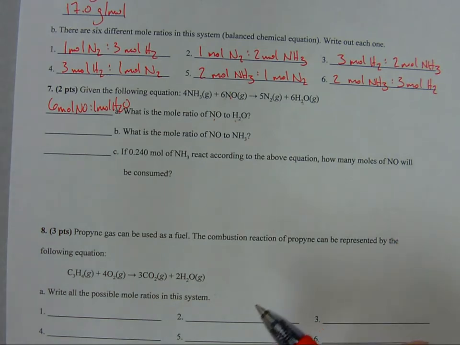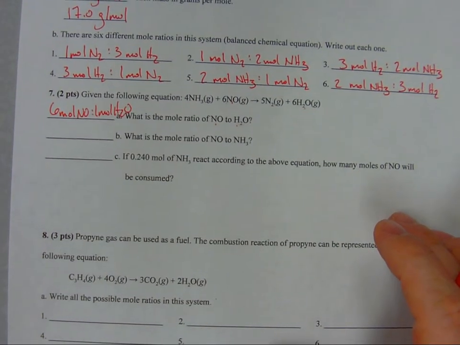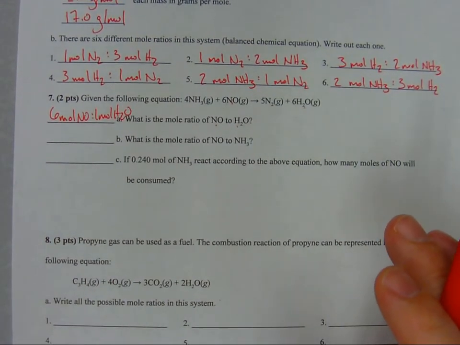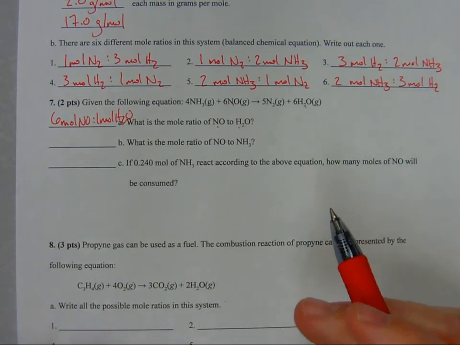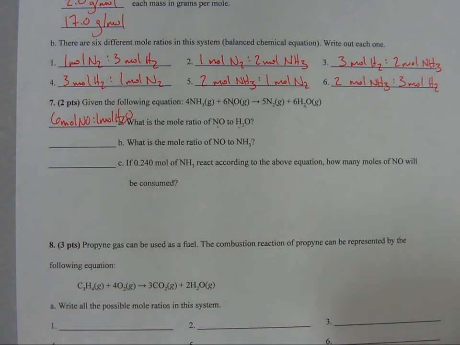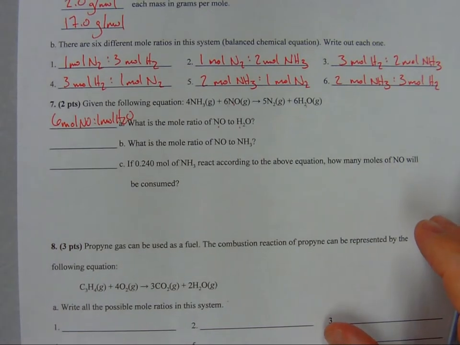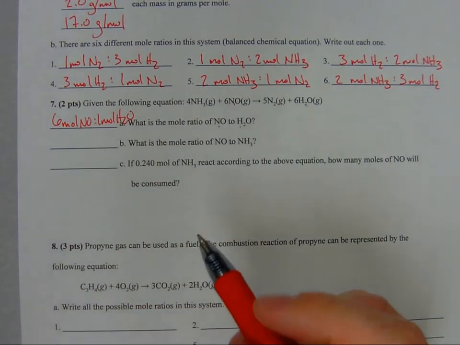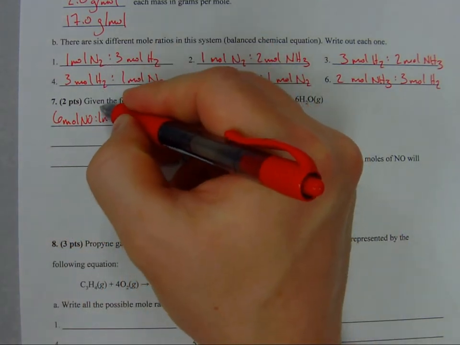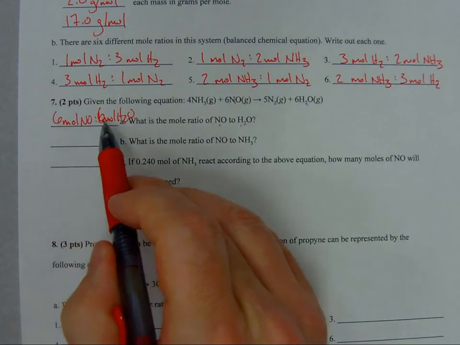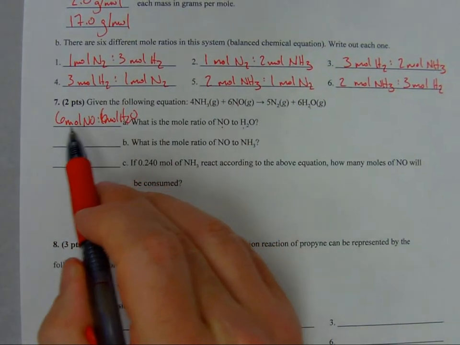Okay? Human nature is such that we want to take the path of least resistance, and that's not always a bad thing. But remember, taking extra steps just because you can is introducing a possibility that you're going to make a mistake. Right? And it's also easier for me as a teacher to follow your work if you do not reduce these. Whoa, I did accidentally. That's a 6 to 6 ratio.